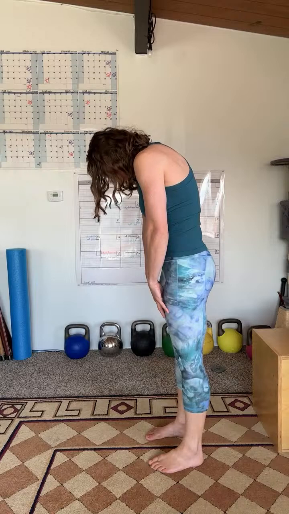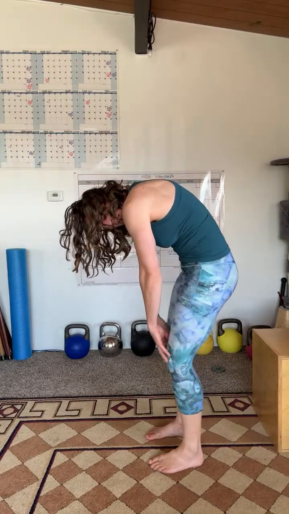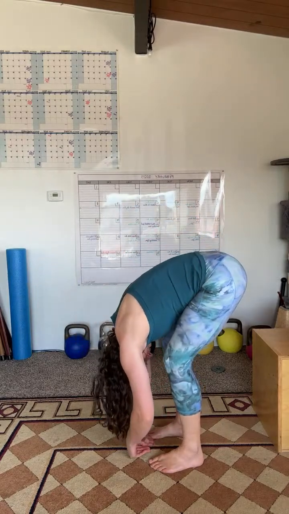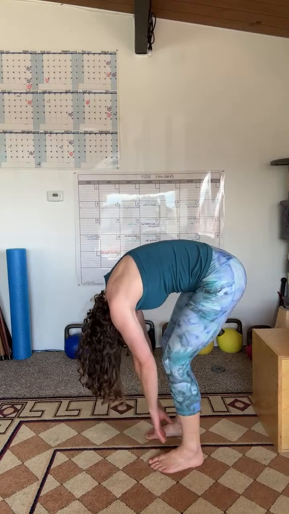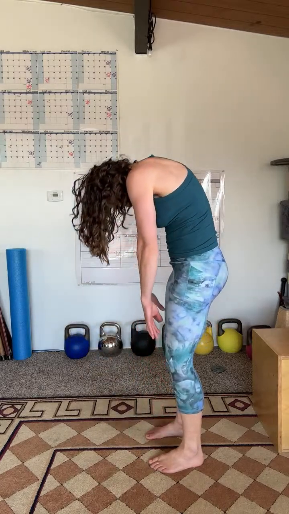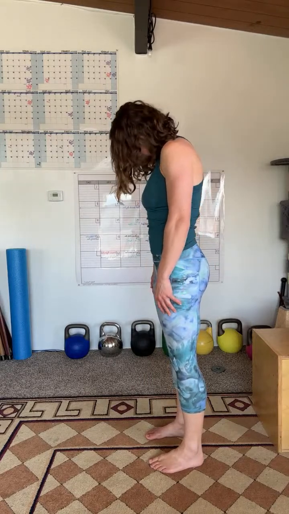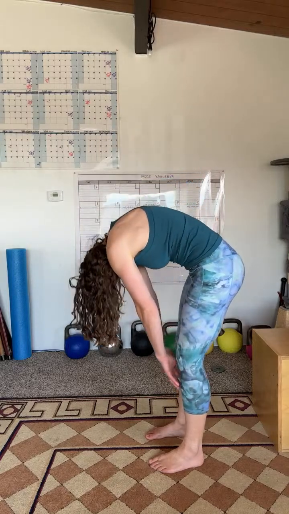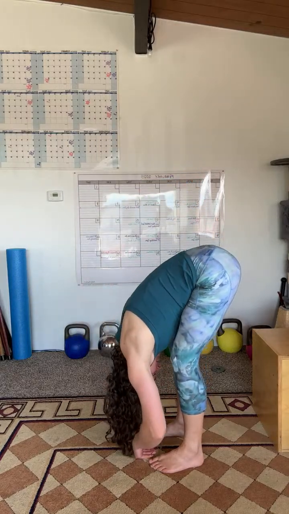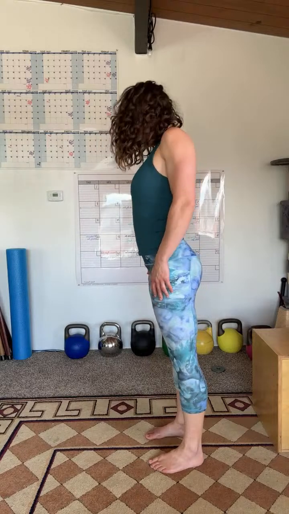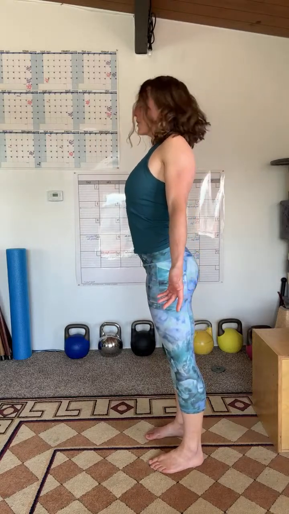Next up, we're gonna prep for our Jefferson curl with a little full body roll down. So you're gonna tuck your chin. You're gonna round your spine, round, round, round. You can place a little bend in your knees if you're not super flexible here. All the way down. Tuck your tailbone, tuck your chin, and you're gonna roll all the way up. And again, tuck your chin, roll. Tuck your chin, tuck your tailbone. And one more time.